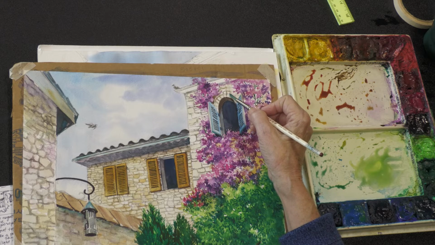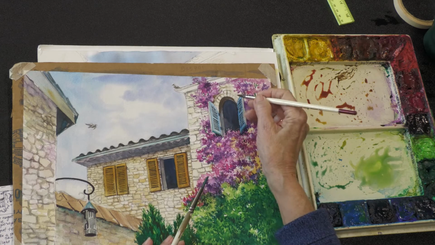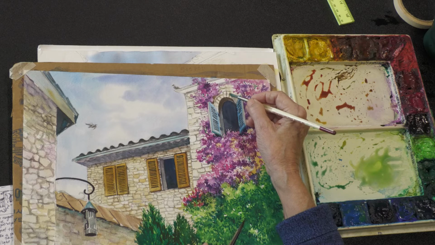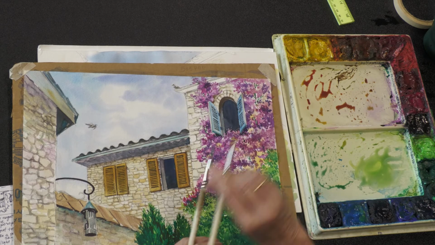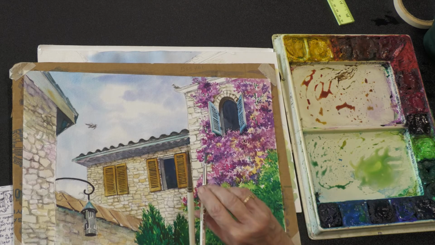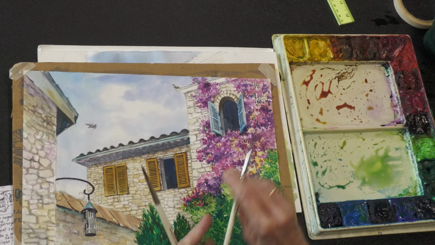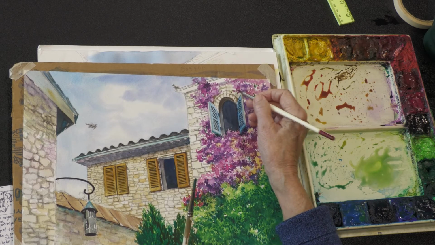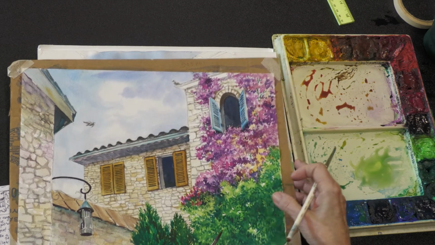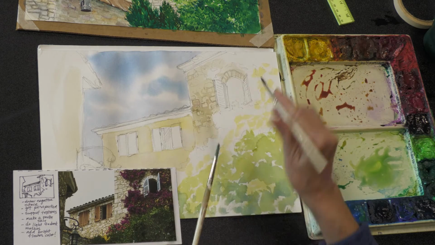So again, this is just suggesting these stones by putting in the mortar. I'm adding water to soften that up and push a little color around. And this is like a keystone over the archway of this window, but it did need to be finished here. It also will draw your attention to this kind of focal point where all the flowers are. Now, back to where this is building to get to that point.